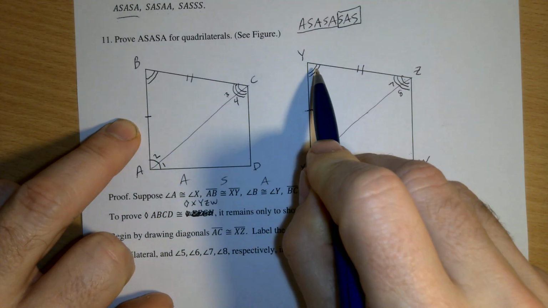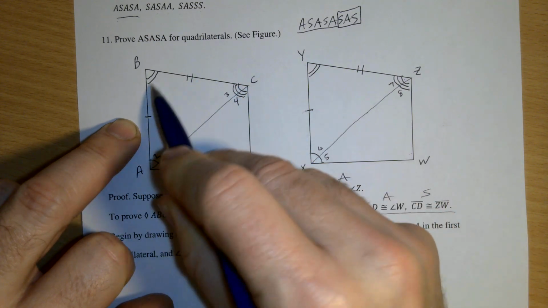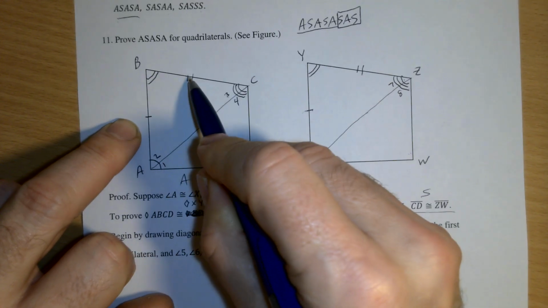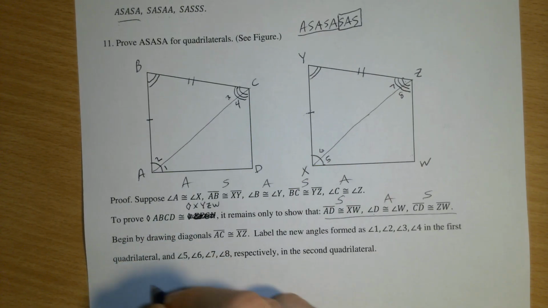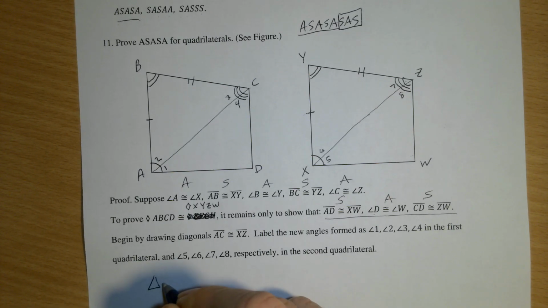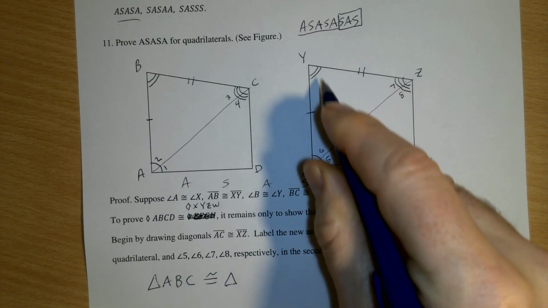And then this angle is the same as that angle. And this side is the same as that. So in these two triangles, I have side, angle, side, side, angle, side. So I can say that triangle ABC is congruent to triangle XYZ.